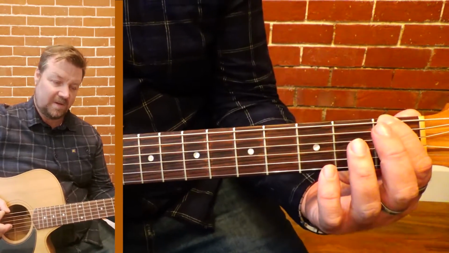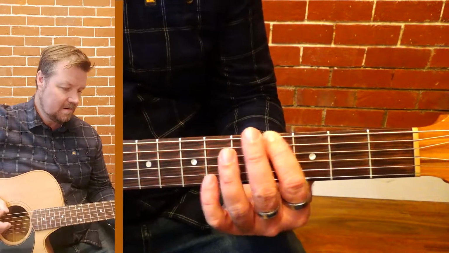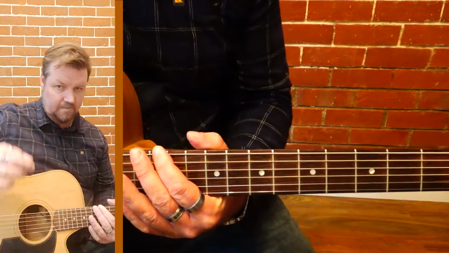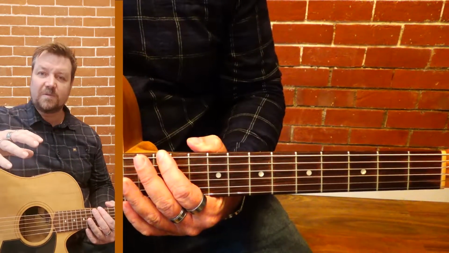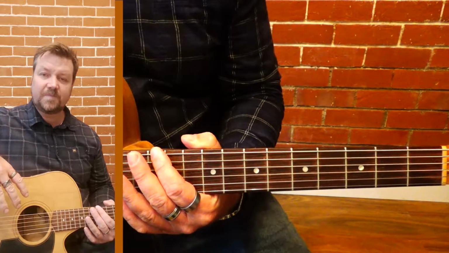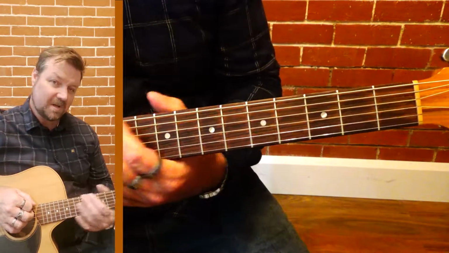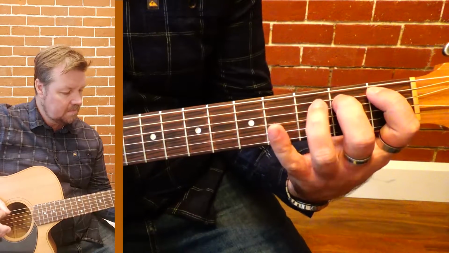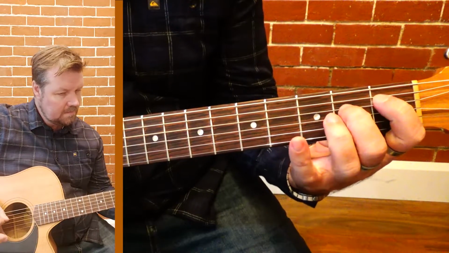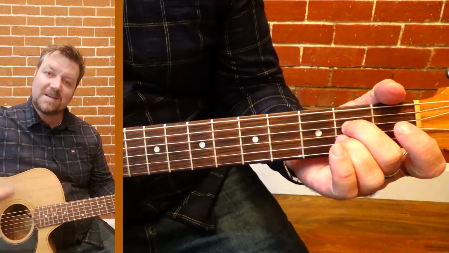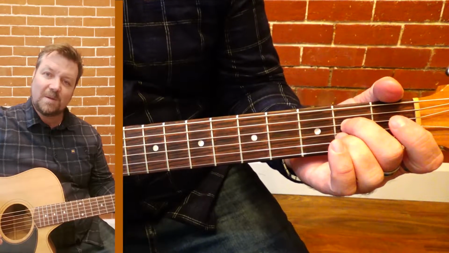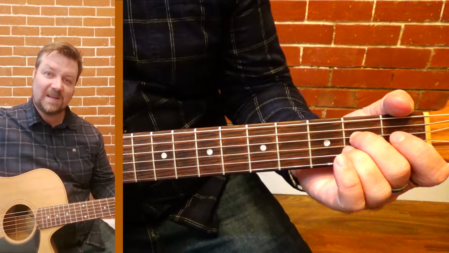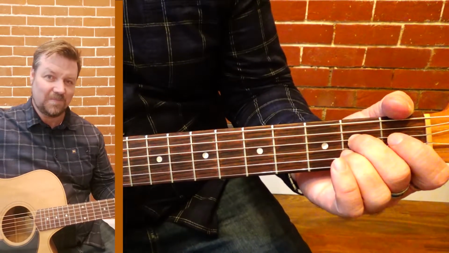So if I'm moving this way, I've moved up in pitch. Okay, I can also move down the guitar, but I've actually gone up in pitch, and that's the tricky thing.